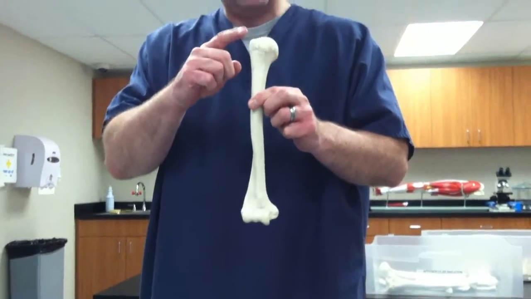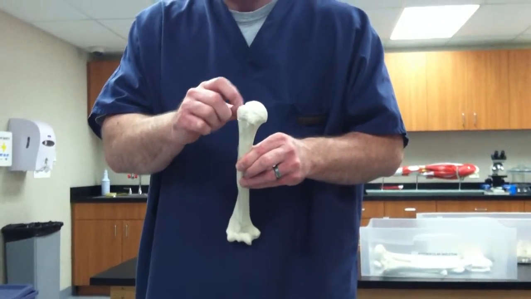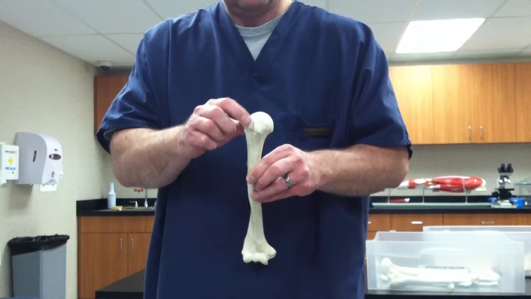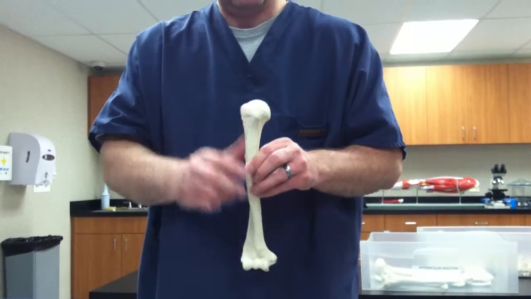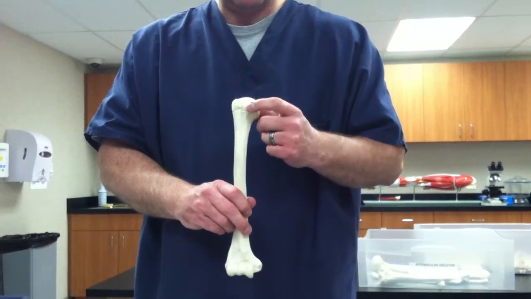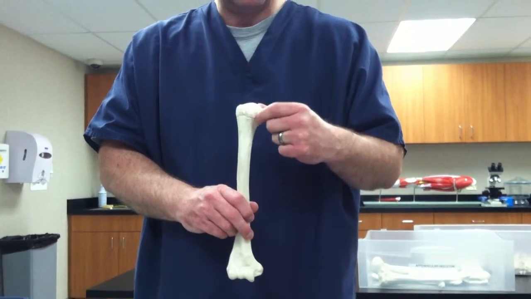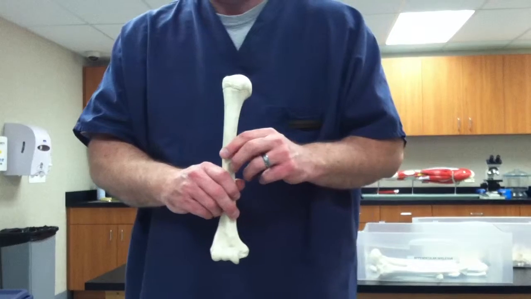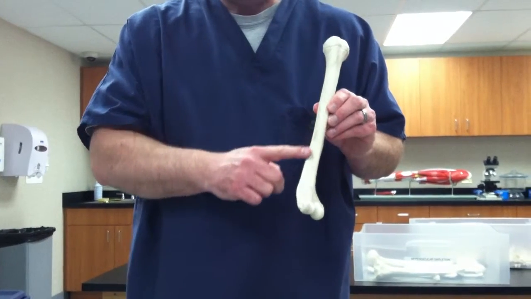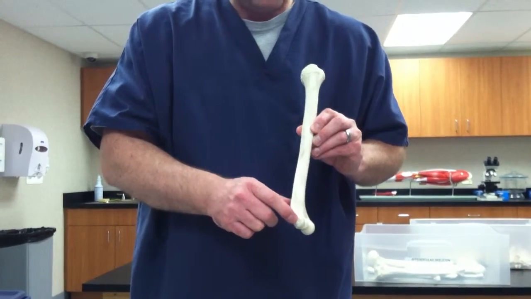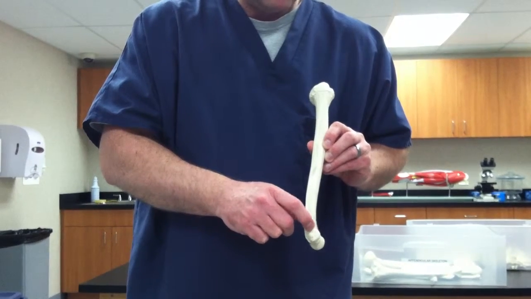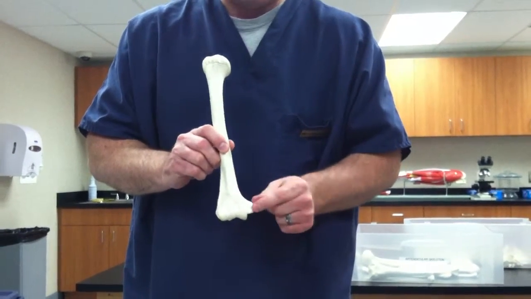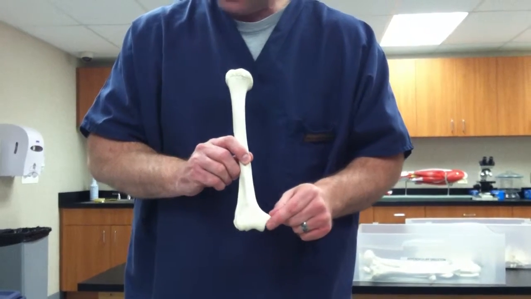Coming lateral to the head, I have this big bump right here, and this is the greater tubercle. Anterior to the head of the humerus, I have another bump that's not as big. This is the lesser tubercle. Coming down the lateral side, I come down to a bump on top of a bump. This is the lateral epicondyle. Coming down the medial side, I come to a bump on top of a bump. This is the medial epicondyle.